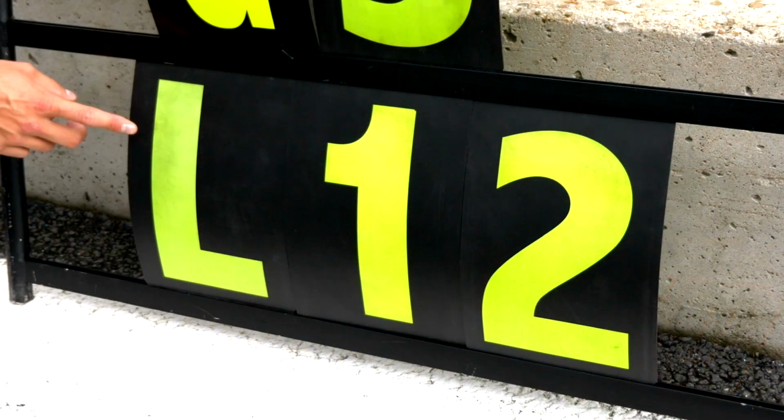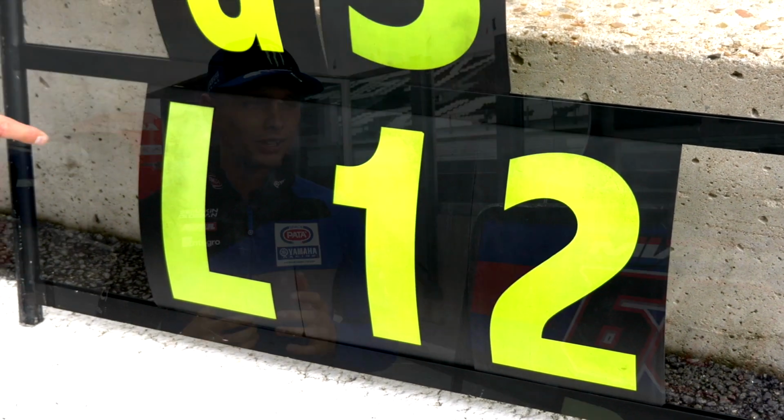And the lowest part, the laps, how many laps to go. In the race you're always normally fighting, so you don't really see on the start finish how many laps to go, so there's always also on the pitboard.